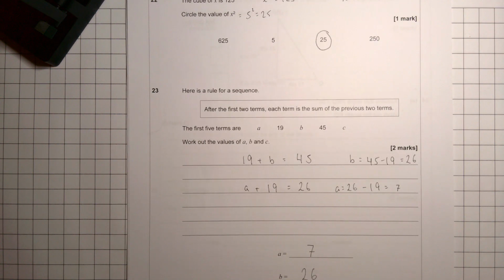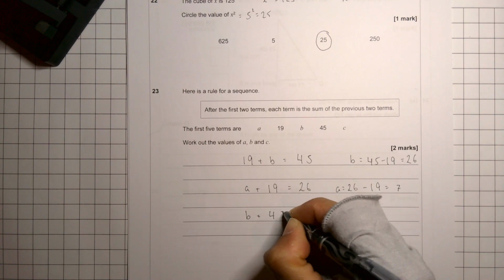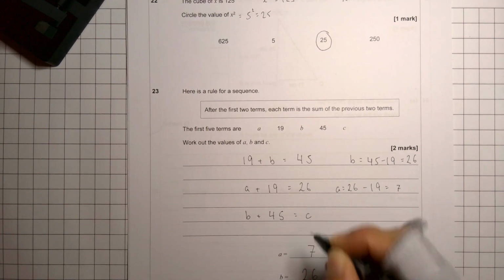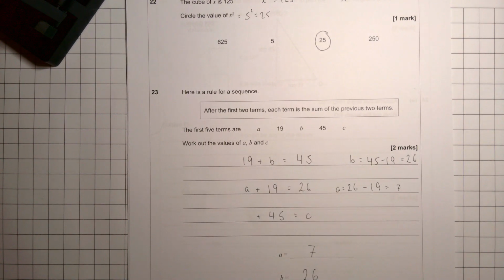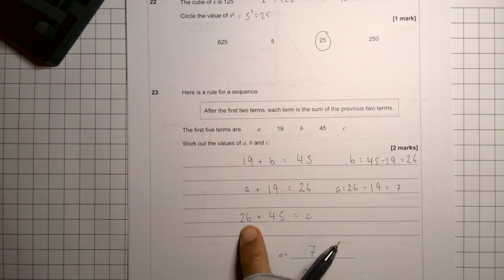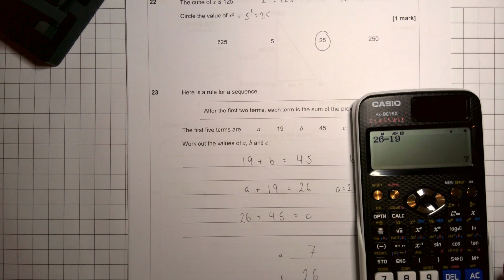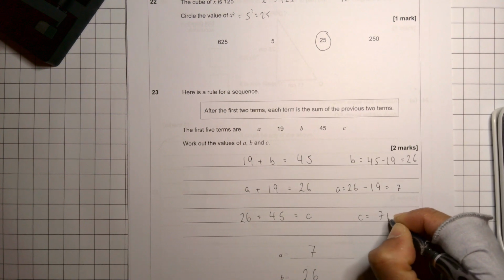And now we're on to the last bit, which is b plus 45 equals c. But again, I made a mistake because, well, I haven't made a mistake. I just could have substituted because we know what b is. B is 26. So 26 plus 45 is c. Well, we can straight away do that. 26 plus 45 comes out to 71. So c equals 71.